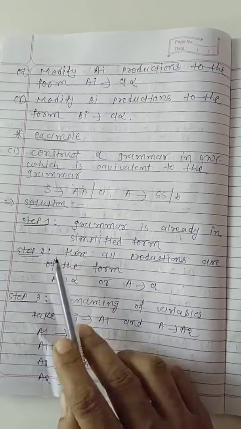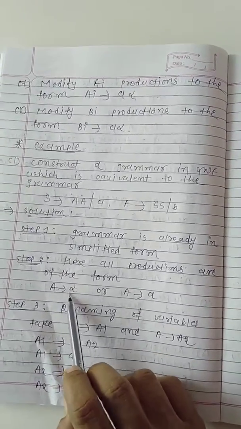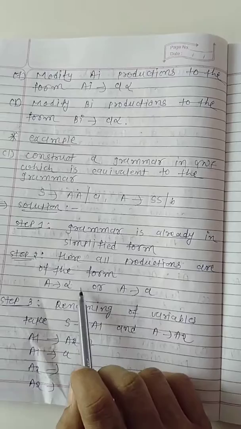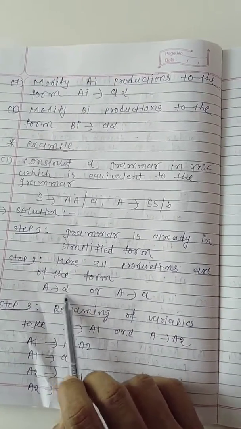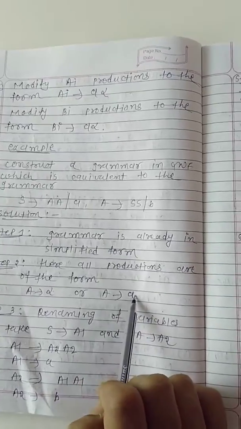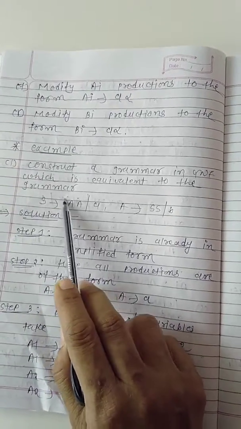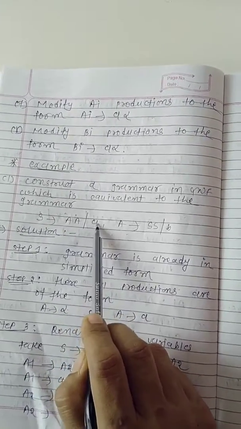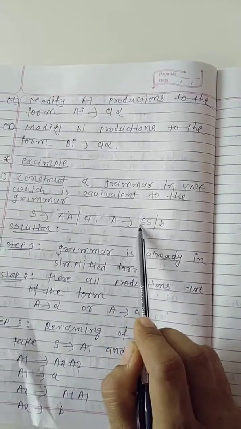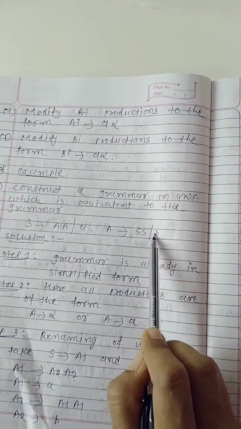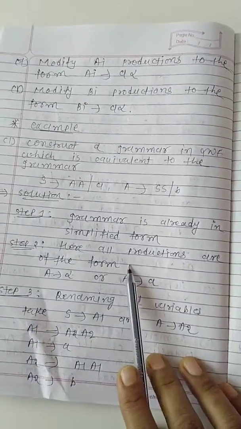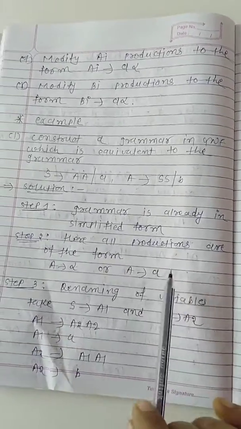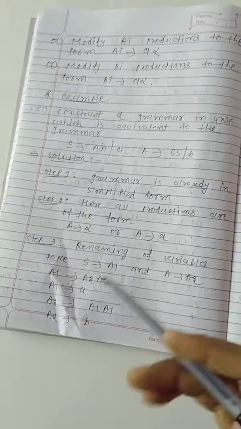Now in step 2, here all productions are of the form A tends to alpha or A tends to small a. That is our second condition, where we check whether our productions are in the form of multiple non-terminals or a single terminal. Yes, over here in these productions there are two non-terminals, so this is allowed as per our rule, and this is one terminal only. Over here also in the A productions there are two non-terminals and one terminal. So as per step number 2 in our algorithm, these productions are in the form of A tends to alpha or A tends to small a. Now move to step number 3.